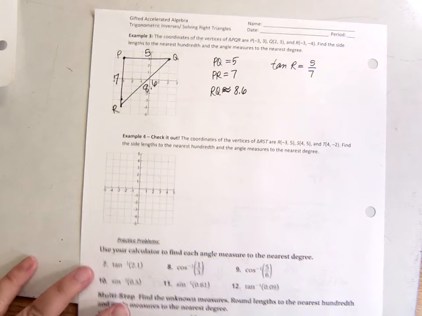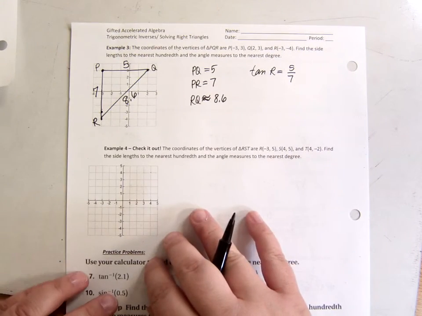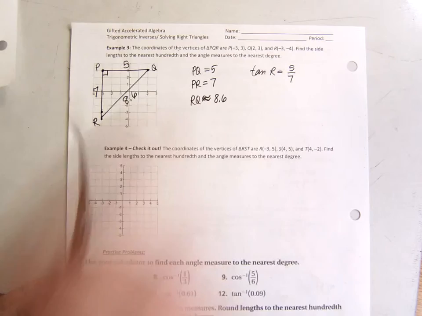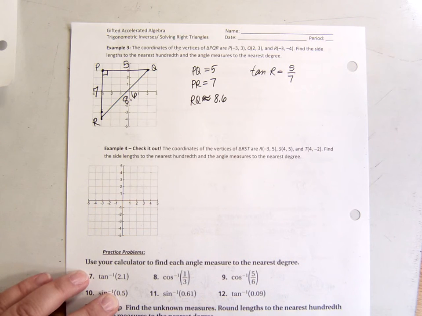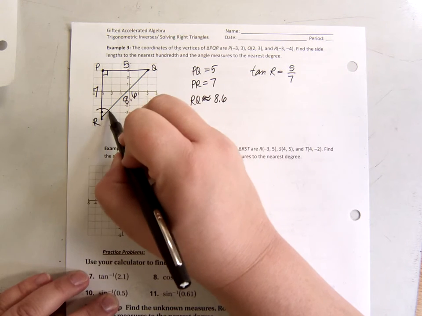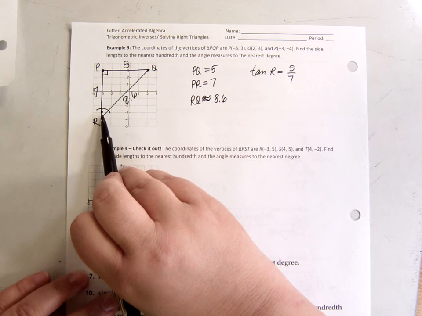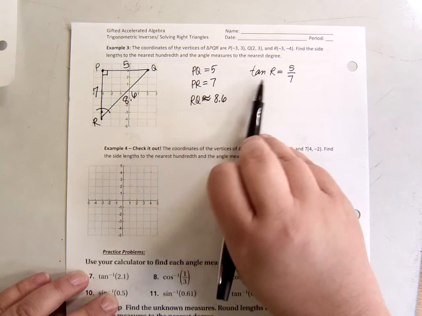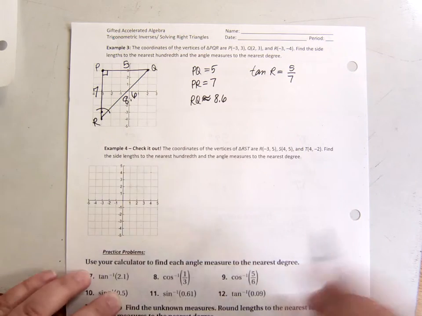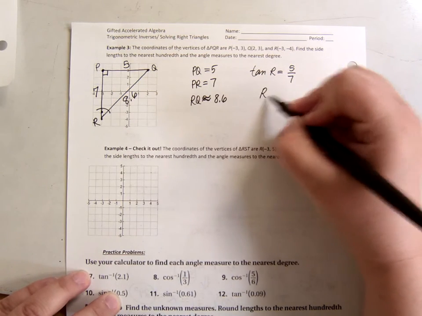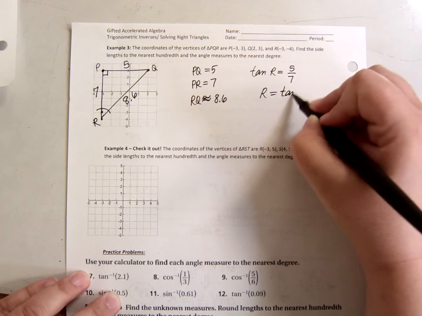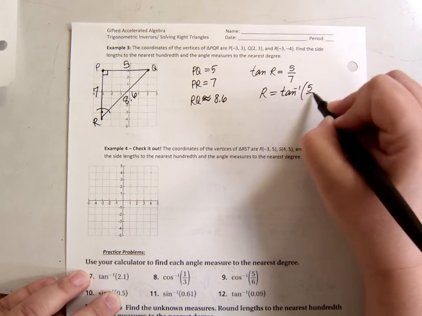And then it really doesn't even matter that it's on a grid. It's just a right triangle where you're trying to find a missing angle. Either R or Q you could find first. I chose to find R first, and I said the tangent of R is equal to 5 over 7. That means the inverse tan of 5 over 7 equals R.